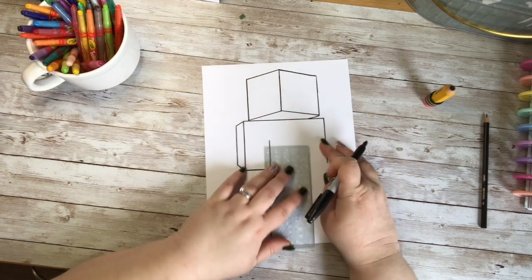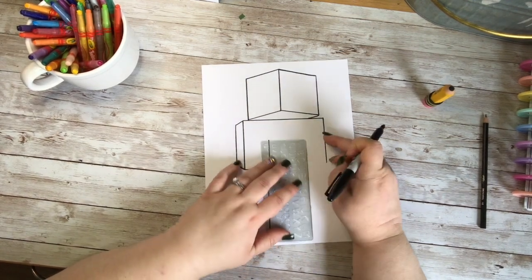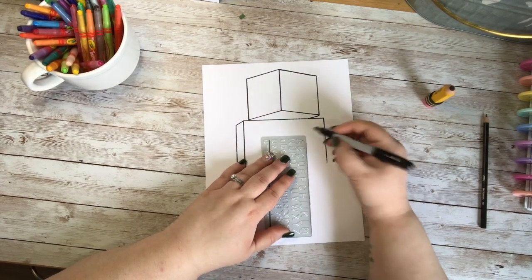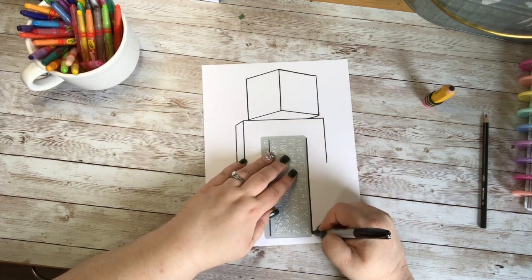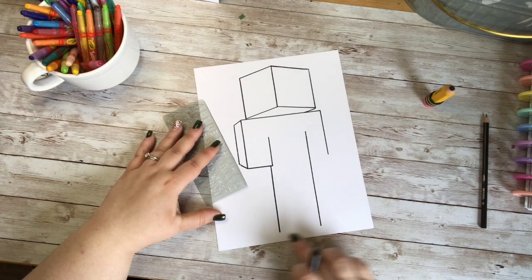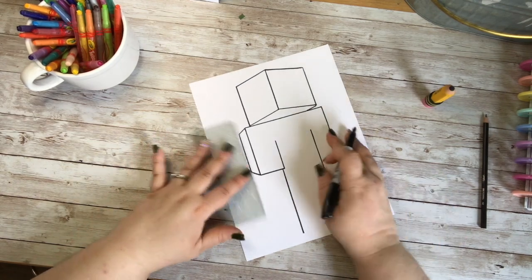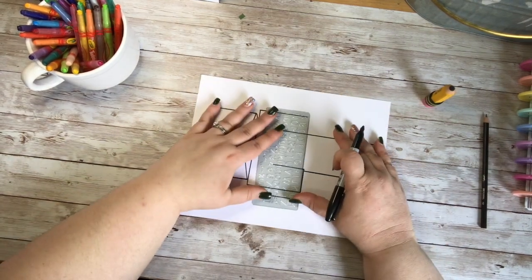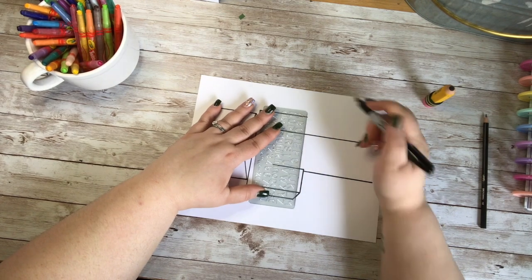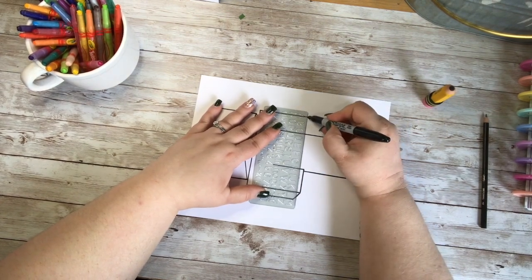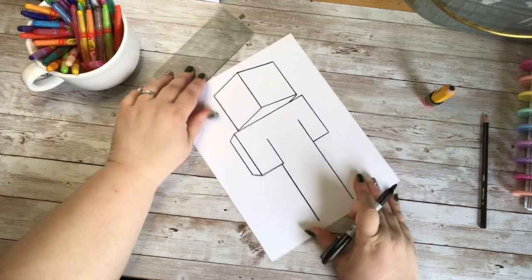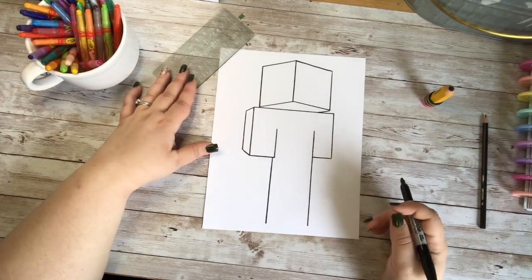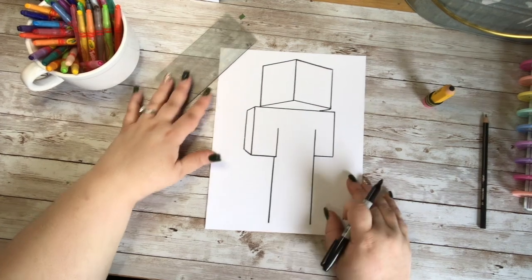I'm going to come up here and see where his armpit is up here. I'm going to come over, and I want my armpit to be in the same spot. And I am going to come all the way down. And this is where his pants will be. His arm over here, I can turn my paper, line up that line there. We're going to try to keep it as straight as this one here. So now he's got his two arms, we've got a head, and we've got our pants going.